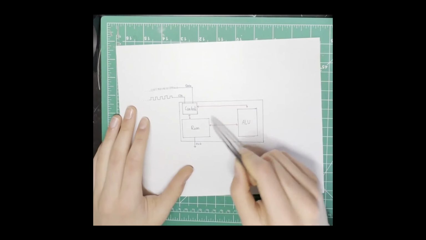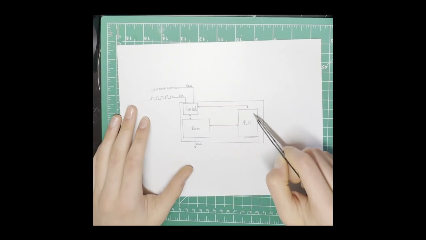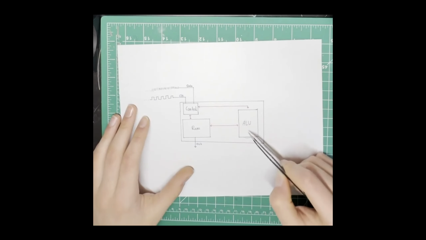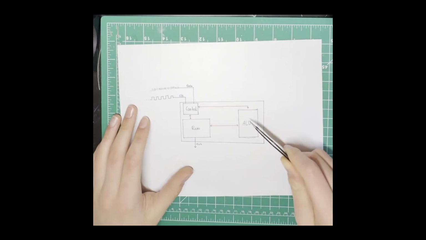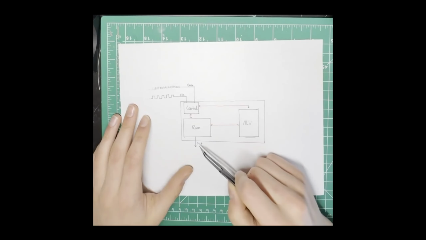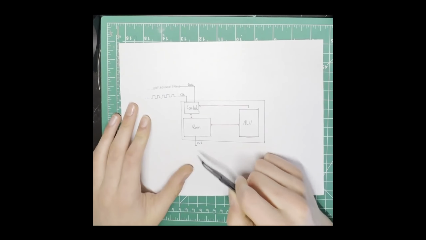And then it can feed a number into the A register and B register, perform an operation on it, store that output, and feed it back into the input. Or it could output that current number.